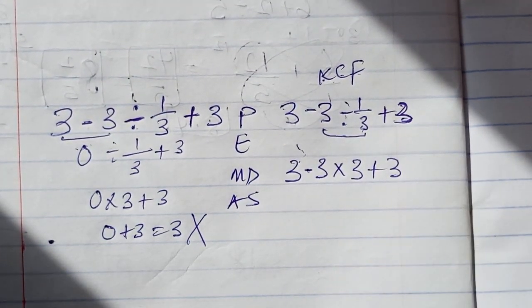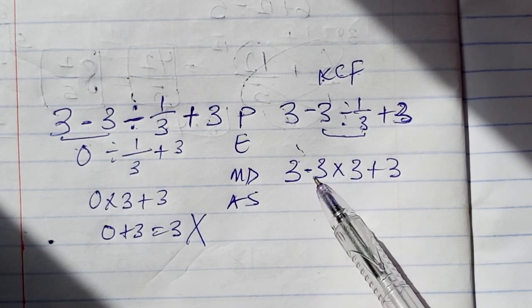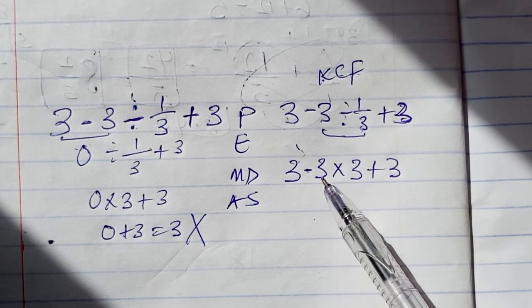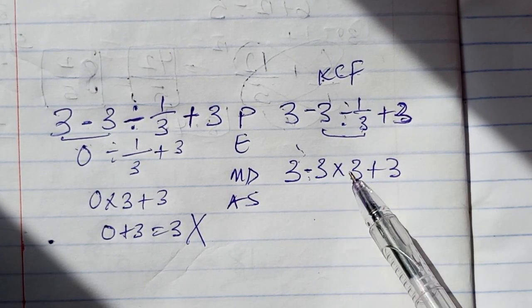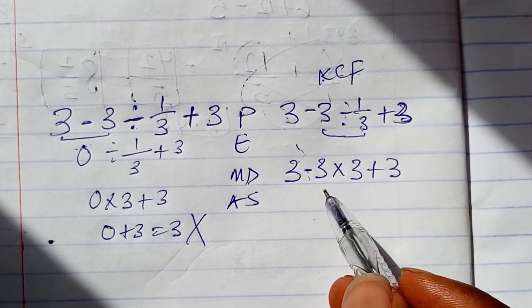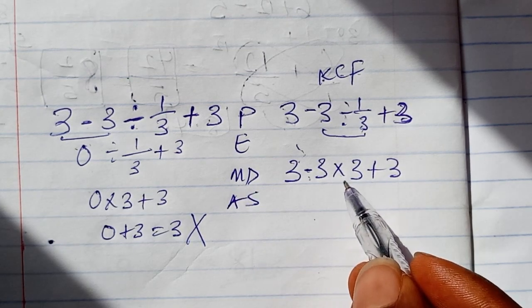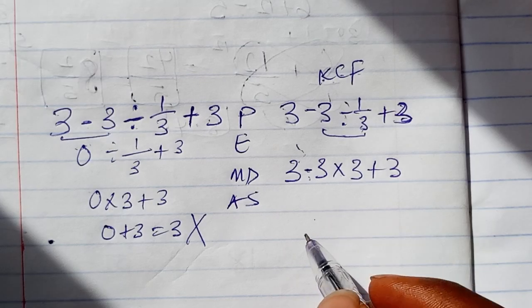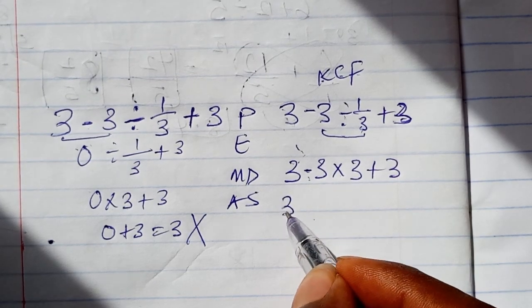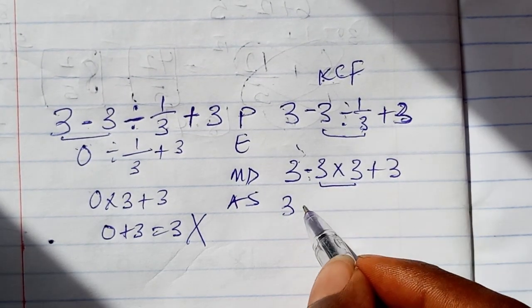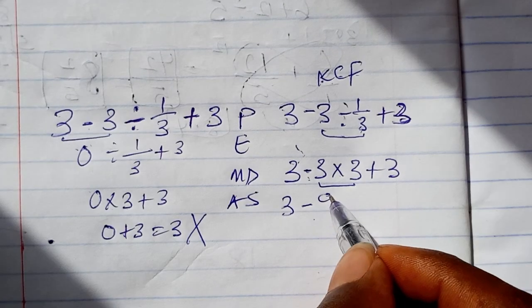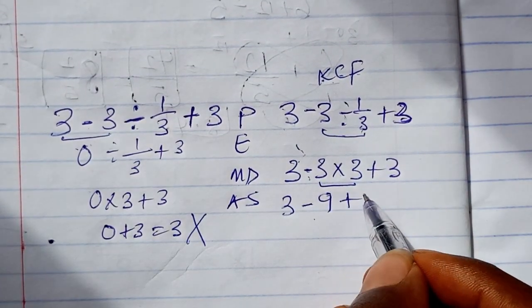plus 3. Alright, so now that we have arrived in this, we have one subtraction, one multiplication, and one addition. So according to PEMDAS, we are going to do this multiplication first. Okay, so we have 3. So if we do this first, we have minus 3 times 3 will give us 9 plus 3.